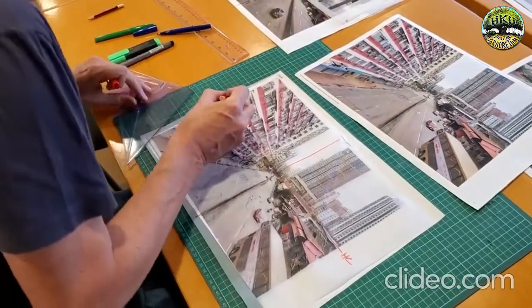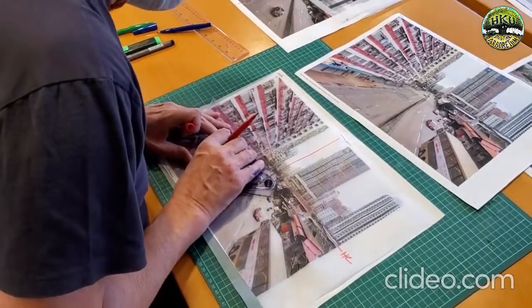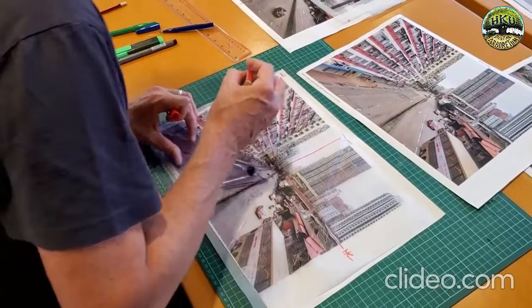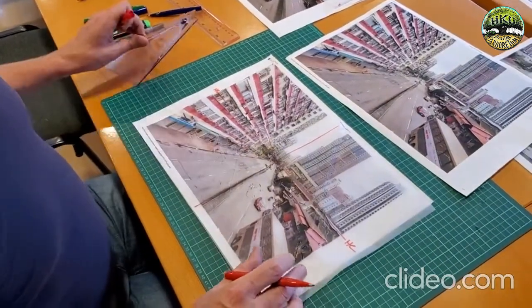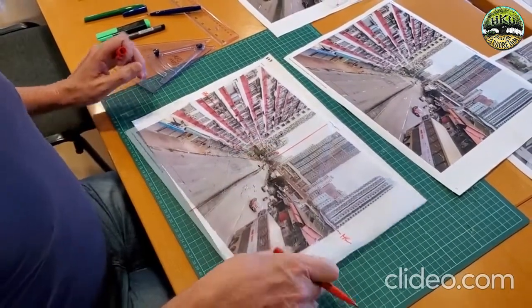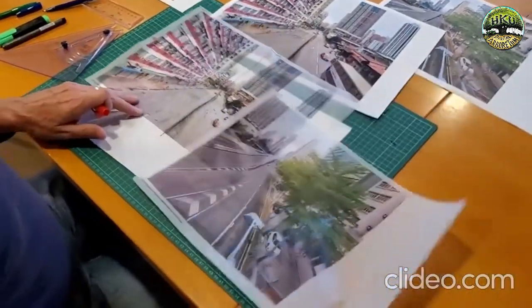That's my horizon line on that side. Okay, so I've established where the vanishing point is over there. And then I'm going to do the same thing on this row of trees.